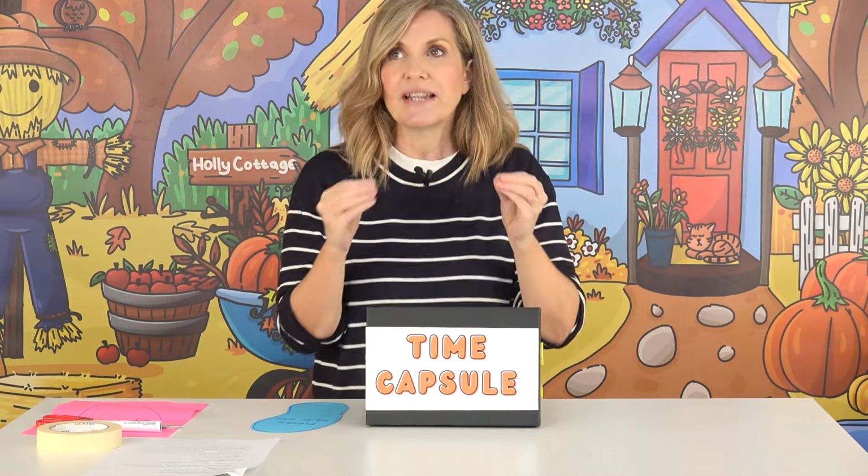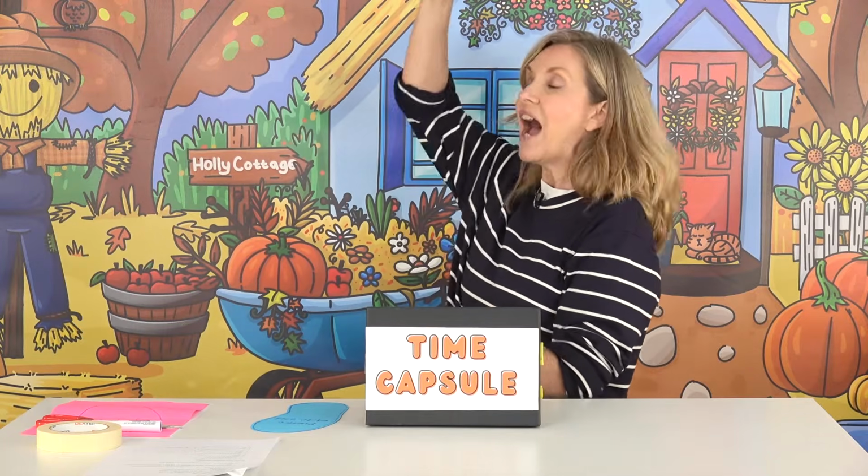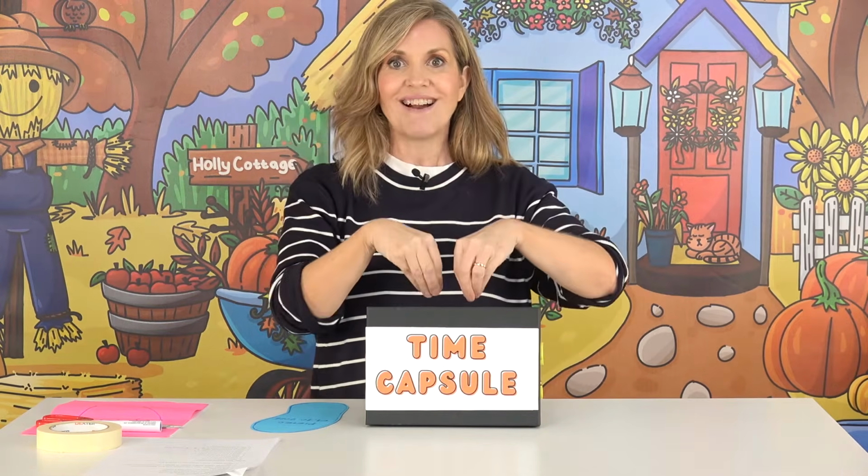You could also bring in some paper tape measures, have your students in pairs measure the height of each other and then put that measurement inside too. Great for comparisons at the end of the year.